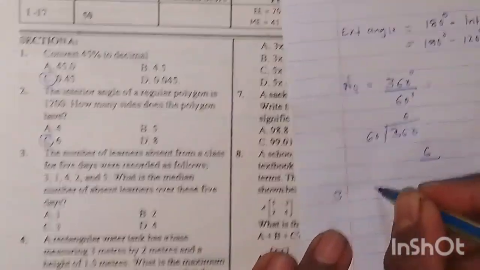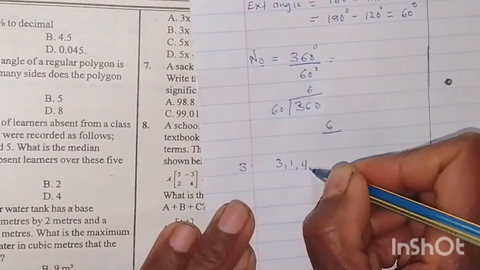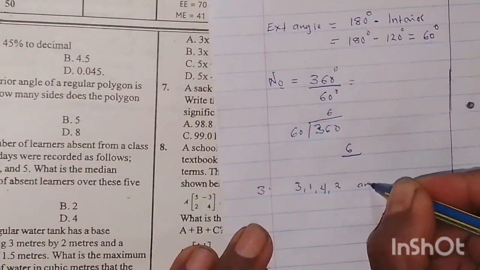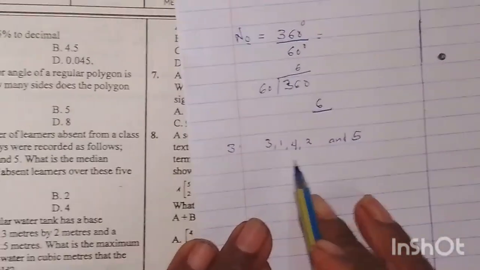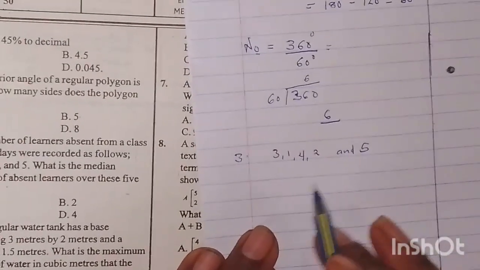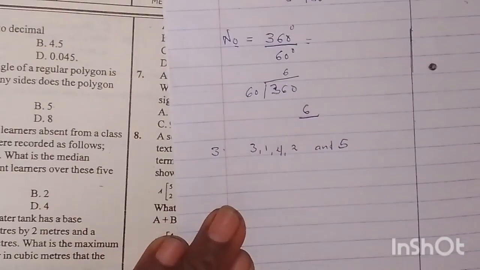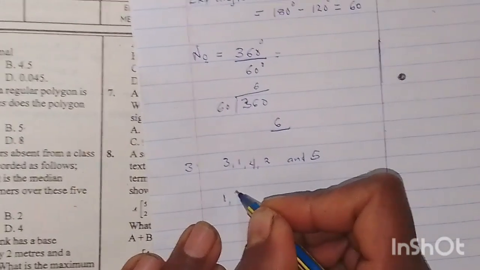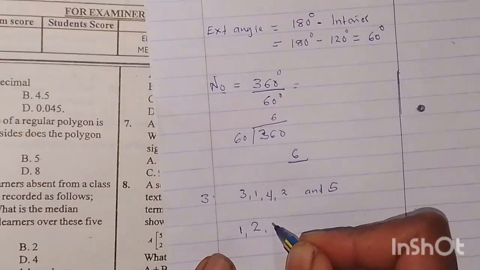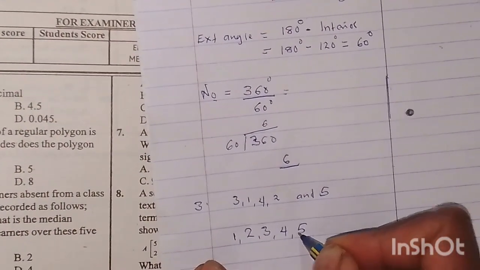To get our median, we need to arrange these numbers from the least to the largest number, or in ascending order, which is 1, which is the least. Then we put 2, and 3, then 4, and 5.